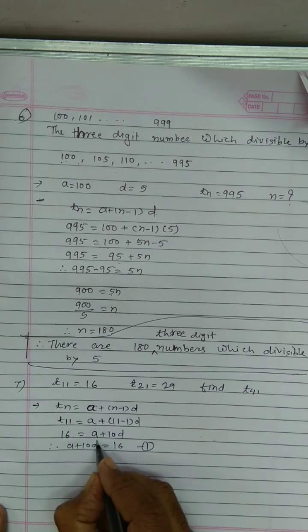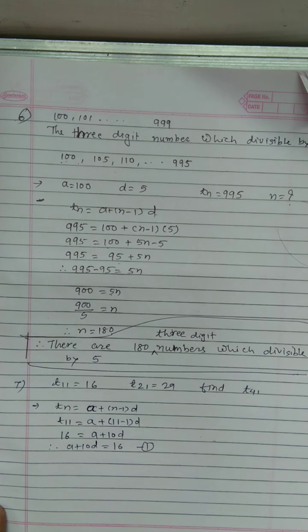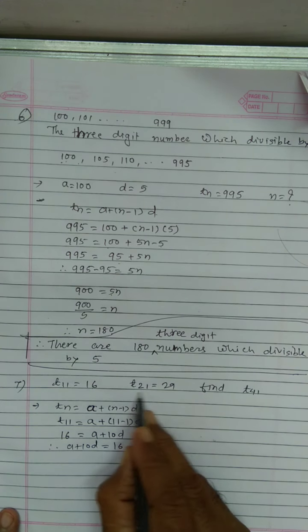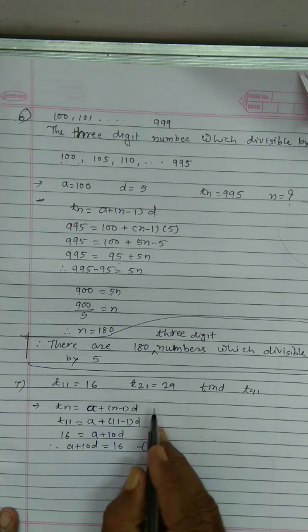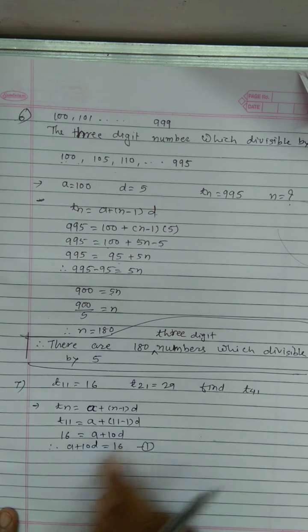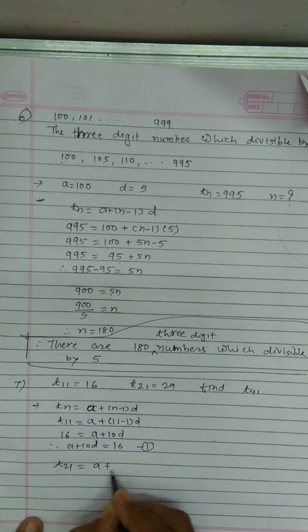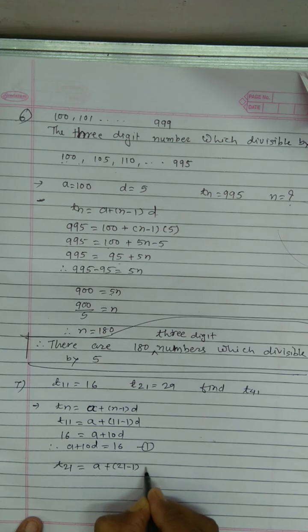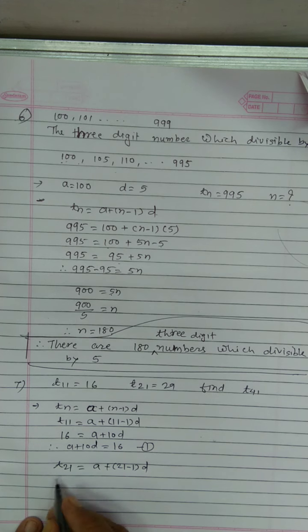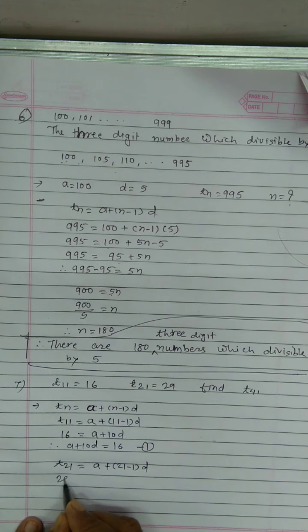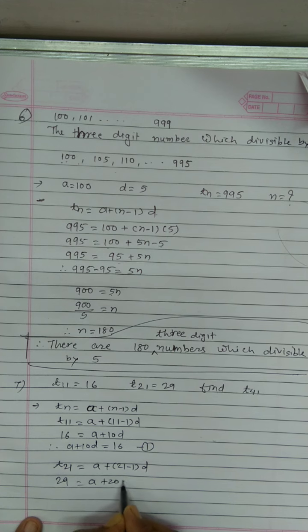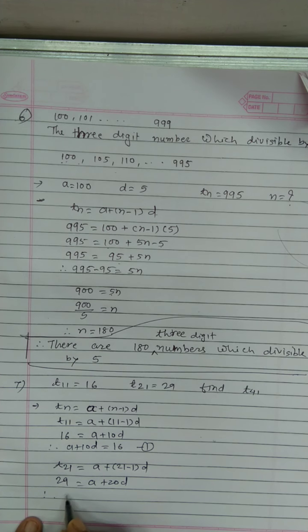This equation is in the form of a simultaneous equation. Similarly, we get the second simultaneous equation by T21, which is equal to A plus (21 minus 1) into D by this formula. T21 is 29, so 29 is equal to A plus 20D, and hence our second equation becomes A plus 20D is equal to 29, that is equation number 2.